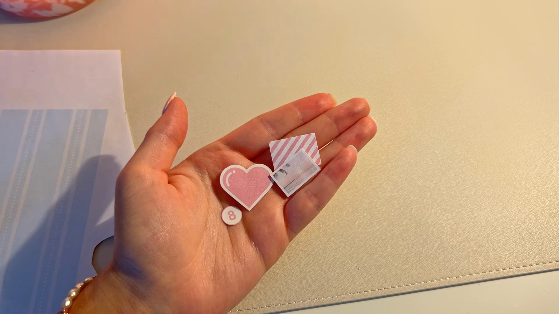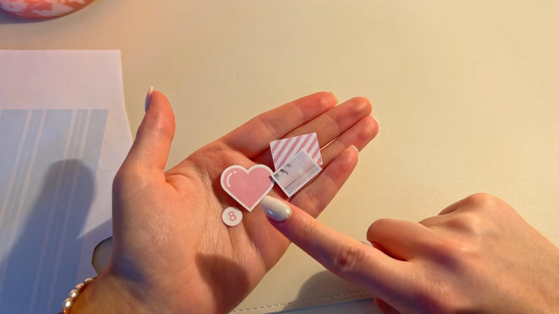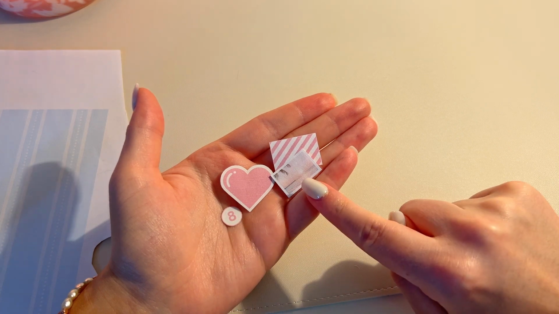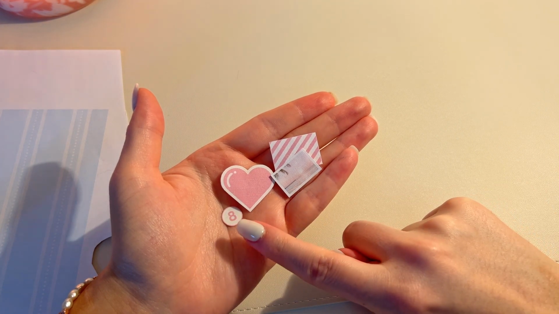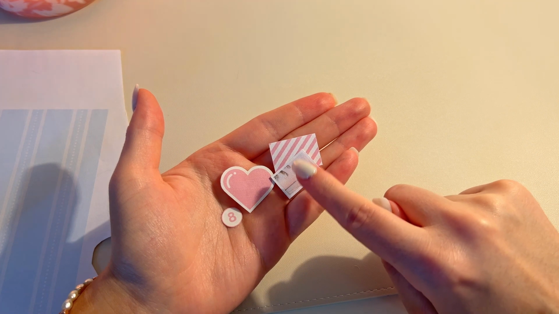So we've made our mini envelope, and we do have just a couple more assets to glue together, including our little heart magic 8 ball and our postcard. So I'm just gonna go ahead and glue this 8 in the center of the heart and glue the image for the postcard on the background.